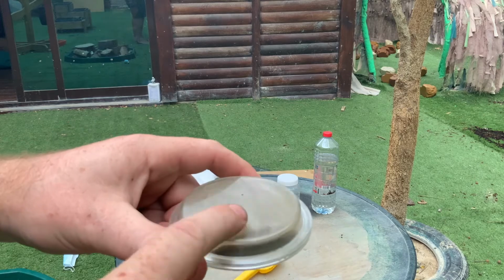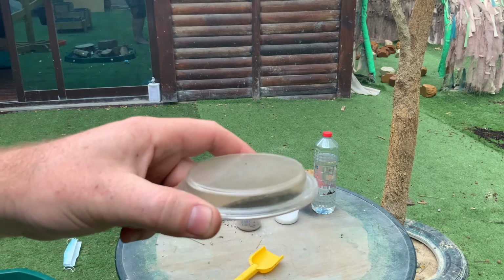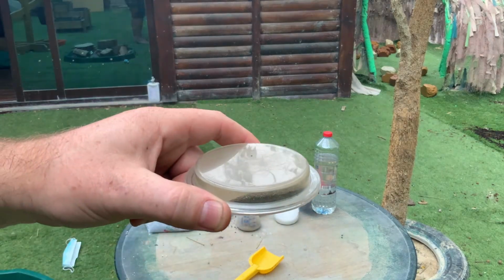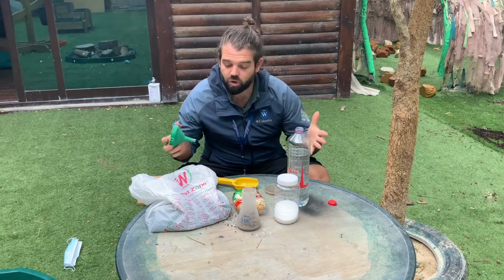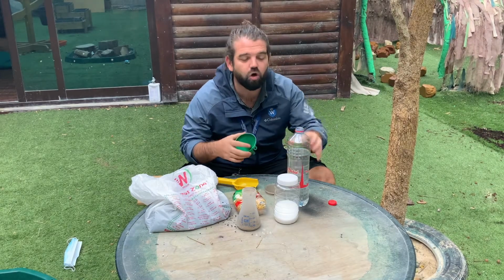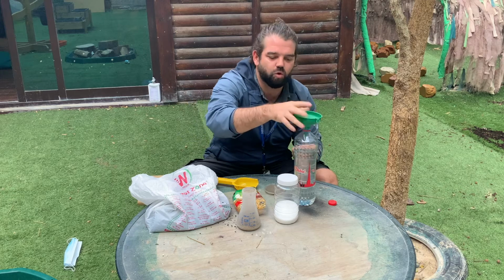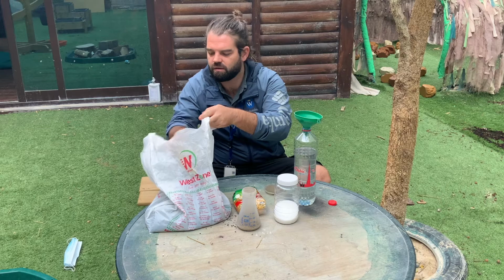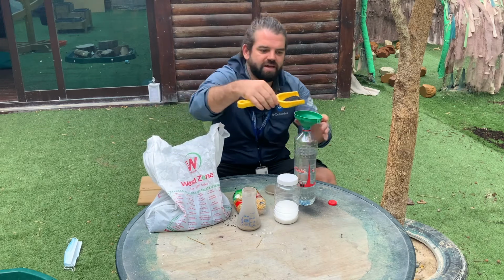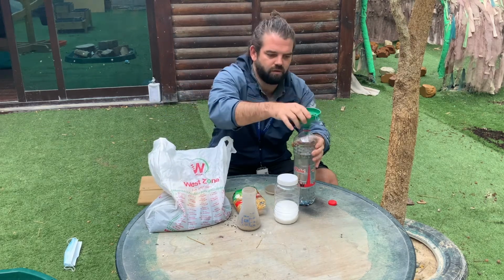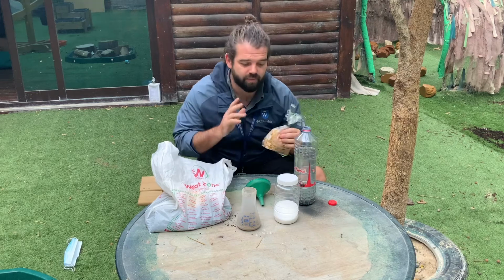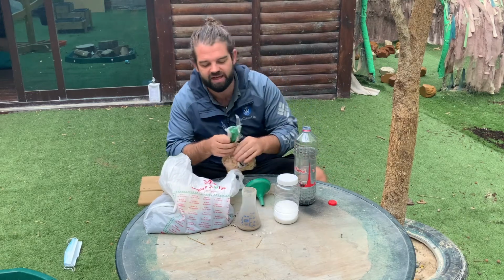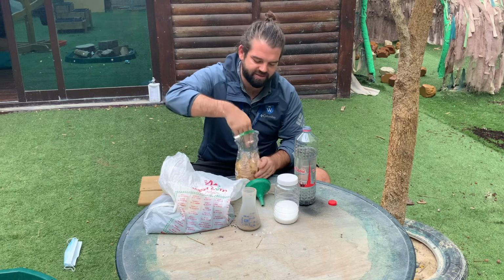So think about the technique that we use to separate this material as well. What we're going to do is add all of these ingredients into this water. I'm going to add a little bit of rice. I've added the rice, and now I'm going to add some of this pasta.